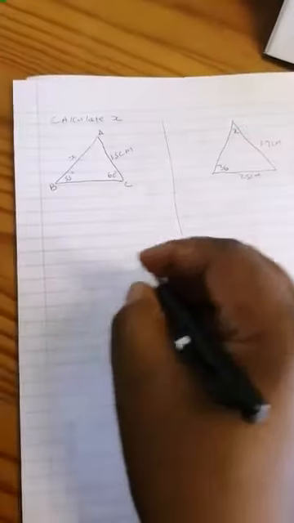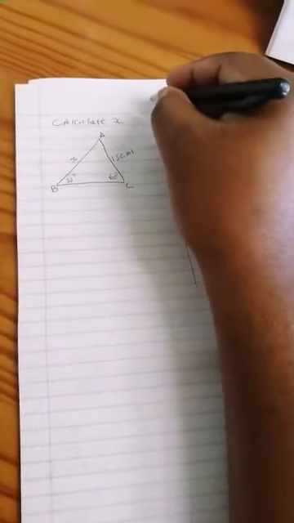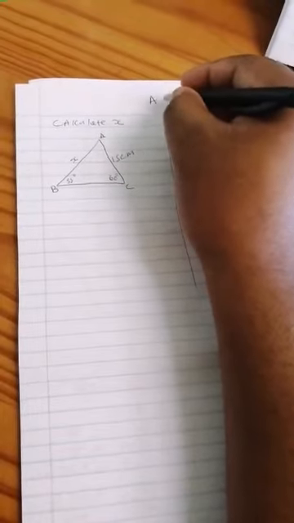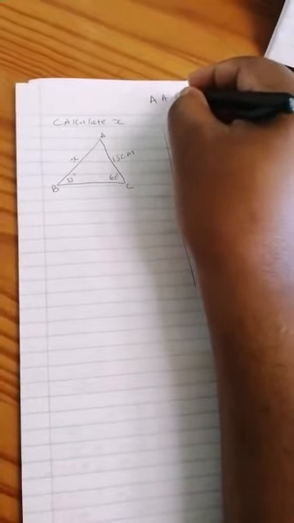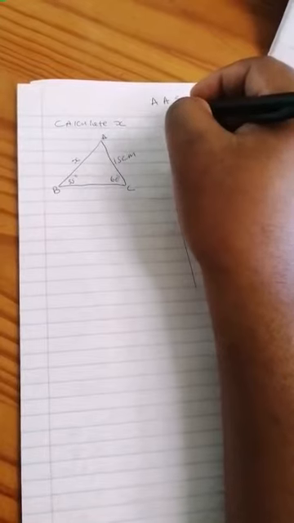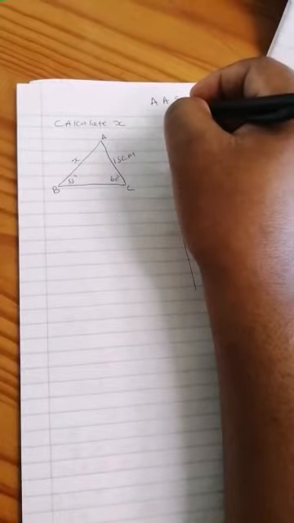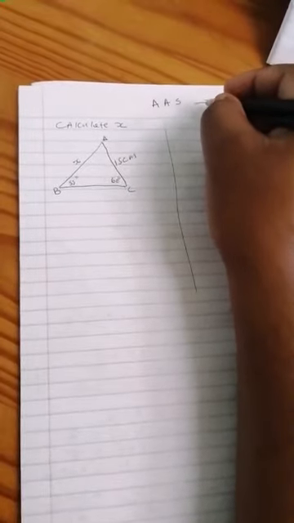With the sine rule, you use it where you have the angle and the side, and you are looking to find another side.